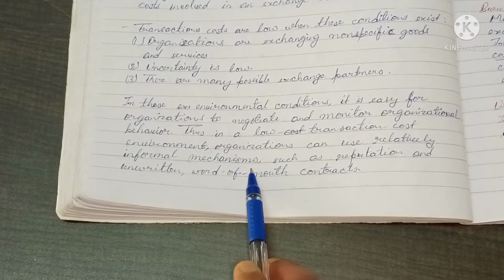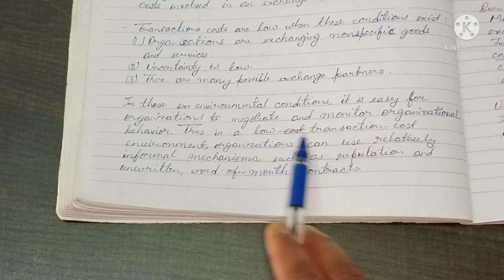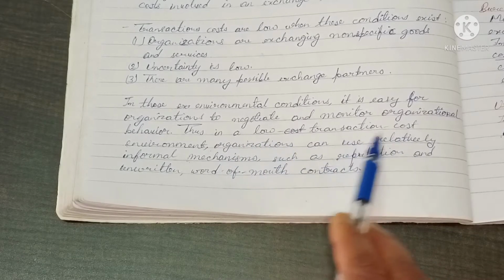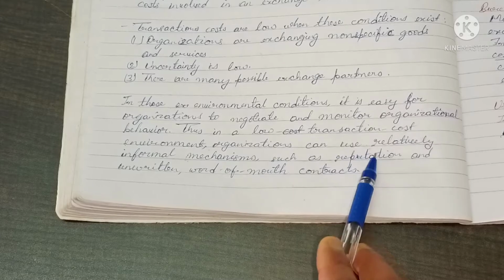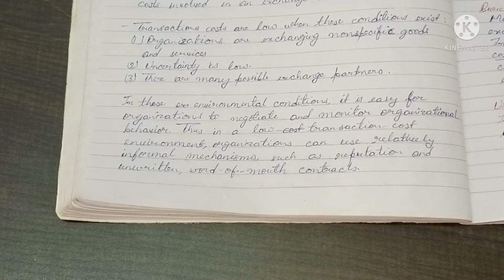As I already explained, if there is low cost, then organizations can use relatively informal mechanisms such as reputation and unwritten word of mouth contracts. So when the transaction cost is low, generally companies or different organizations use informal inter-organizational linkage mechanisms.